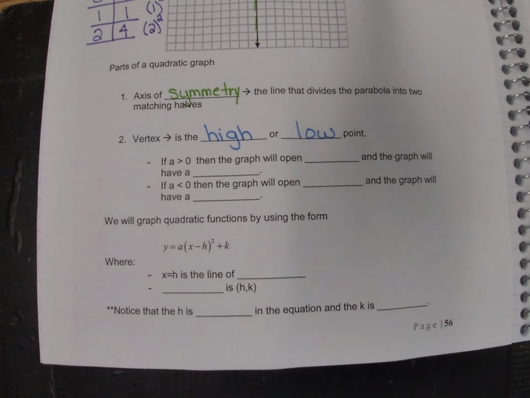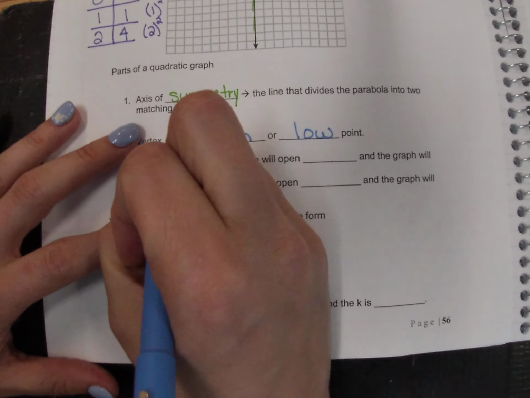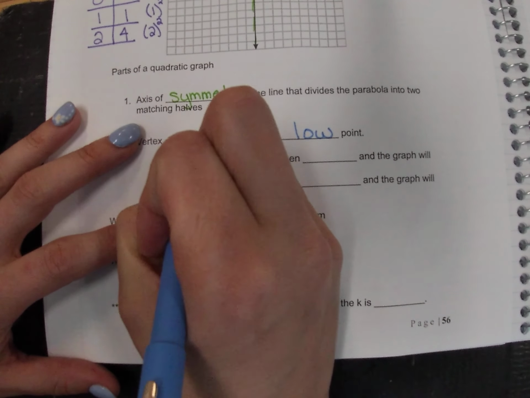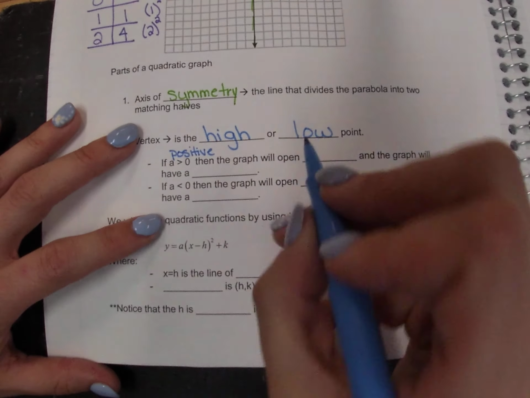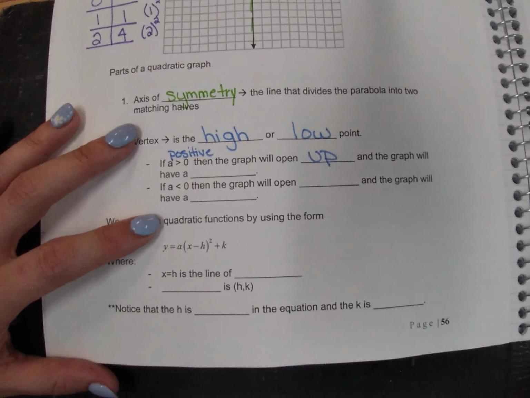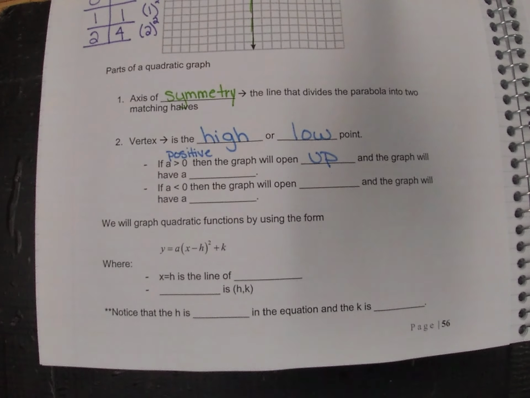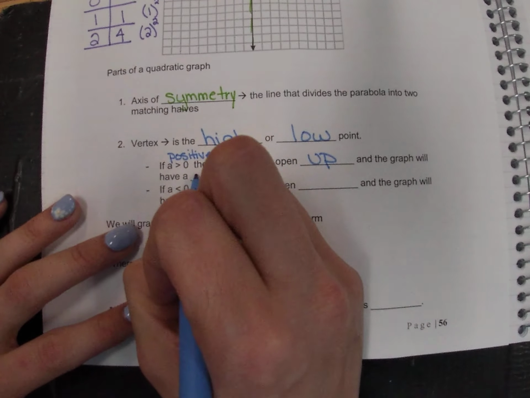If our A value is greater than 0, so numbers that are greater than 0 are going to be positive numbers, then the graph is going to open up like a U, and the graph will have a low point, which we call a minimum.